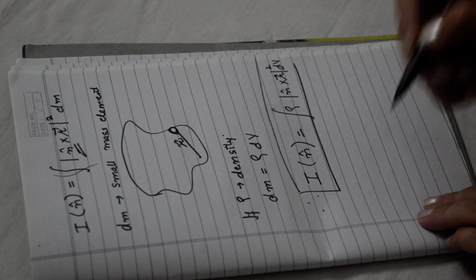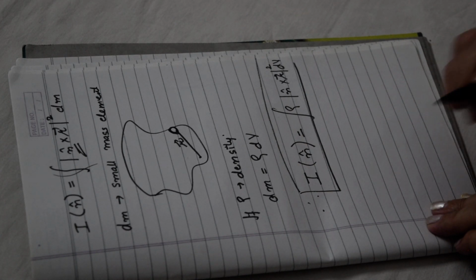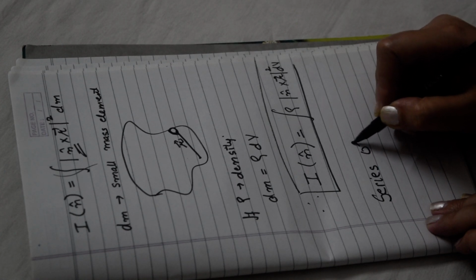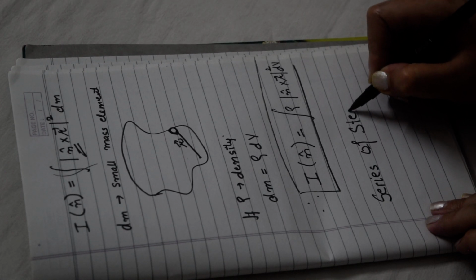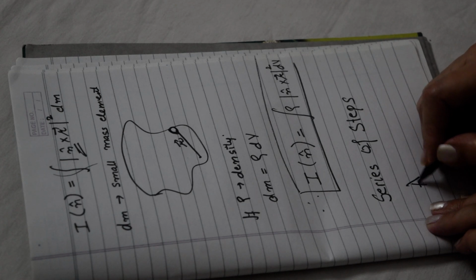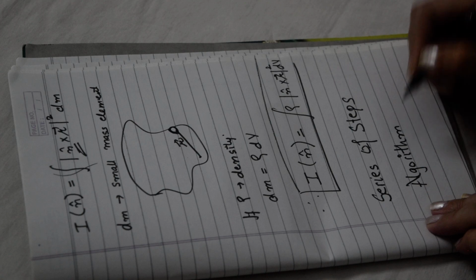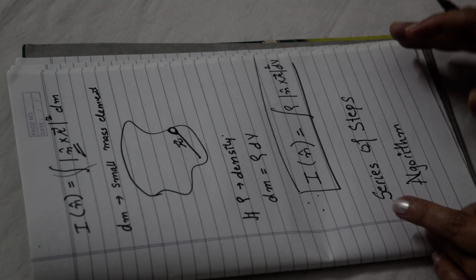To find moment of inertia, we need to follow a series of steps, or an algorithm. Once this algorithm is clear, you can easily calculate the moment of inertia of any body required. So what are the different steps to calculate the moment of inertia of bodies?